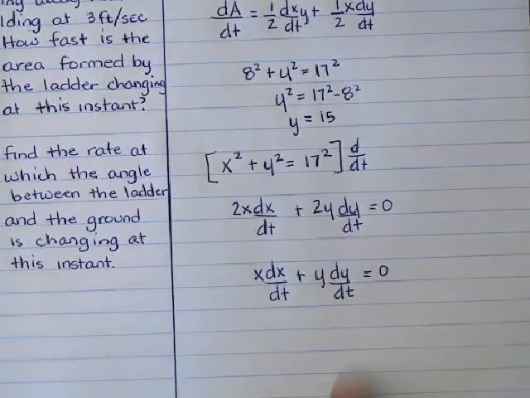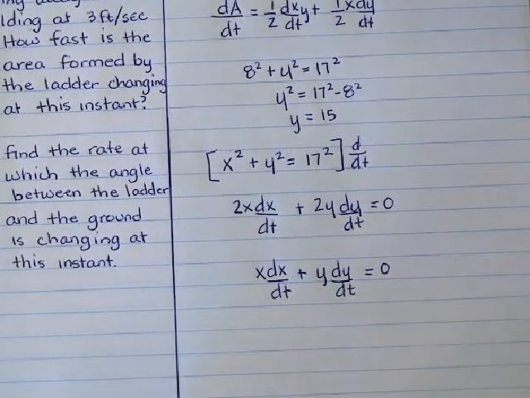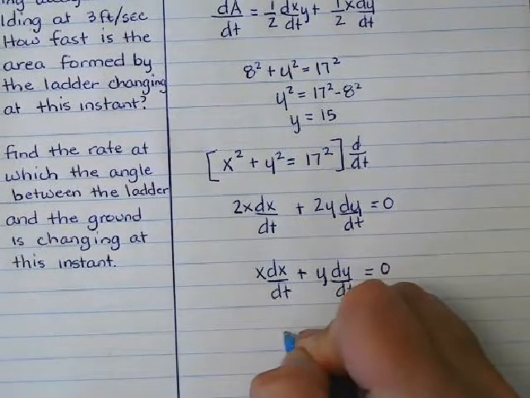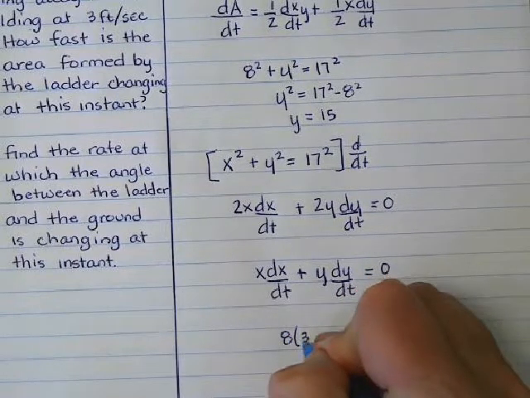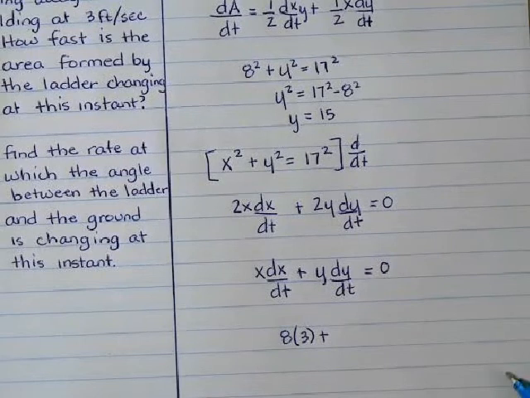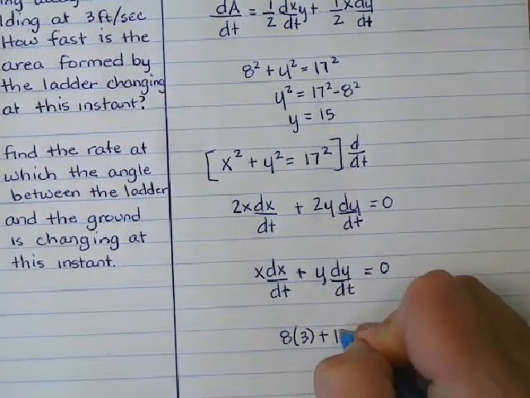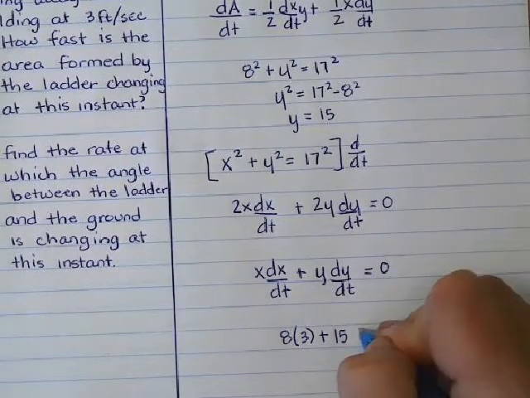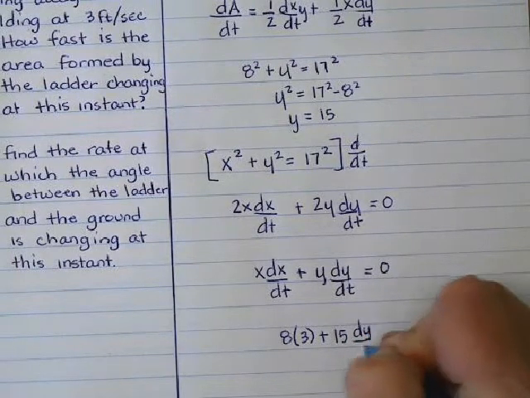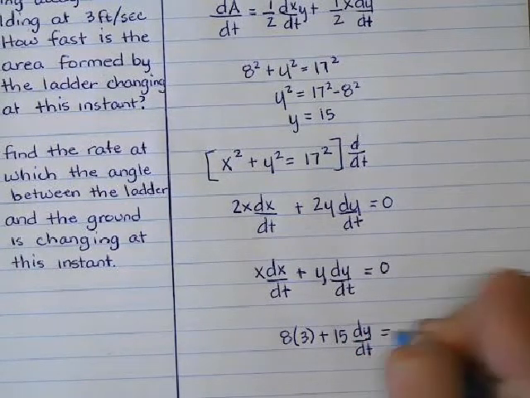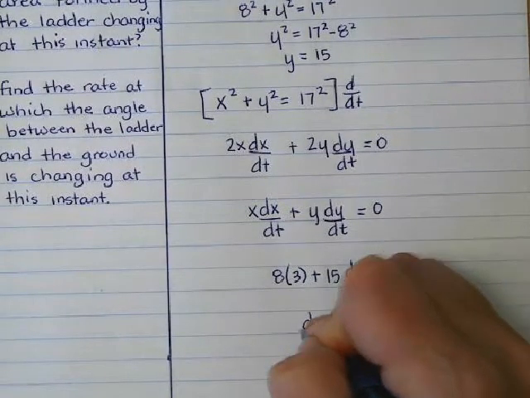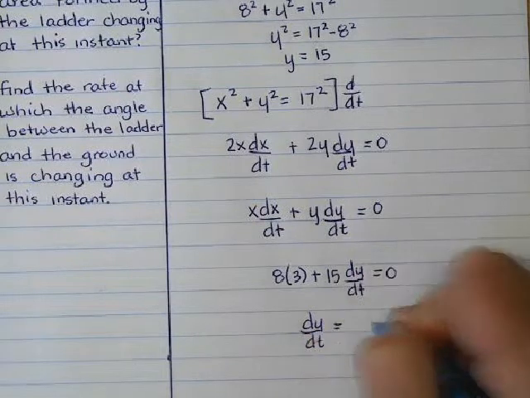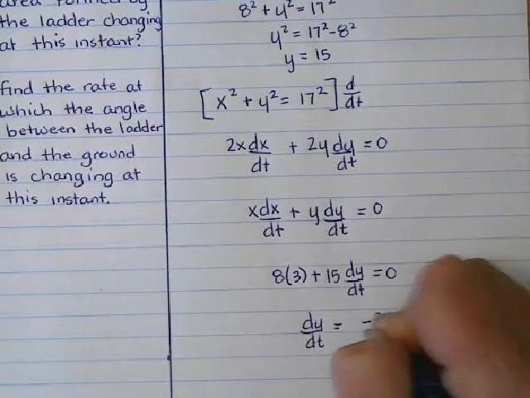Okay, so now we should have enough information to be able to figure that out. We know at this instant that x was 8 and that dx/dt was 3. And at this instant, y was 15, but we don't know dy/dt. Okay, so it looks like dy/dt is going to be negative 24.